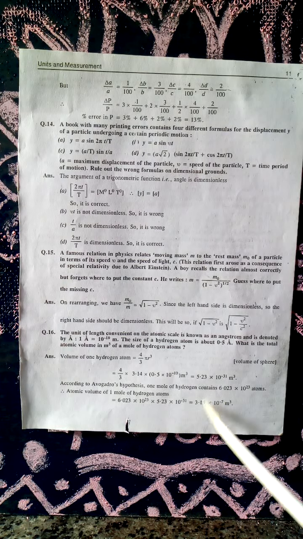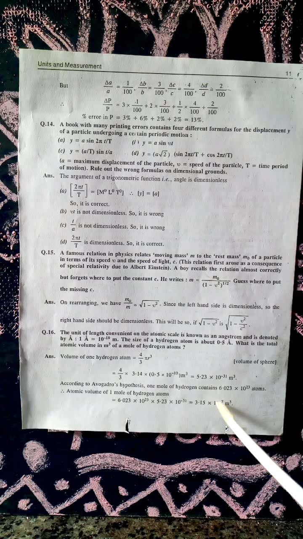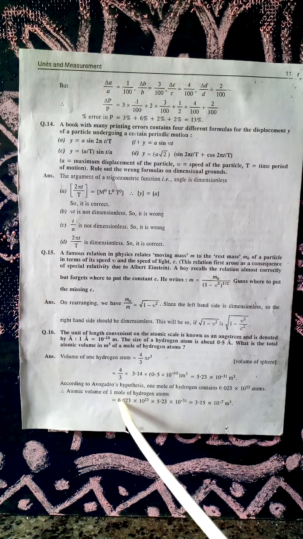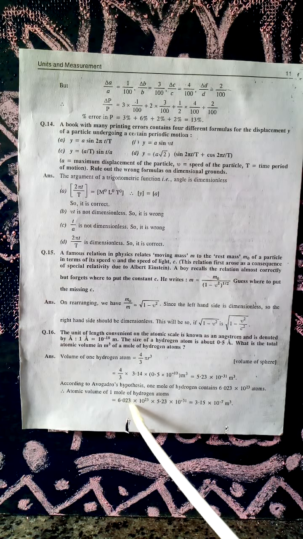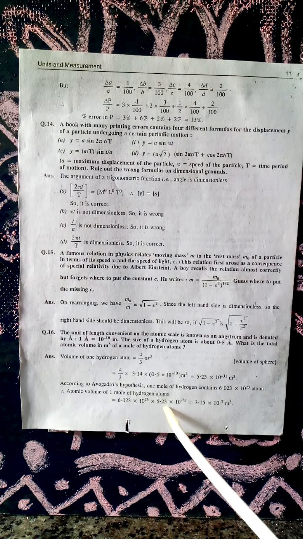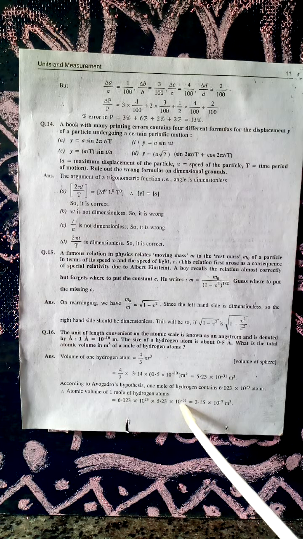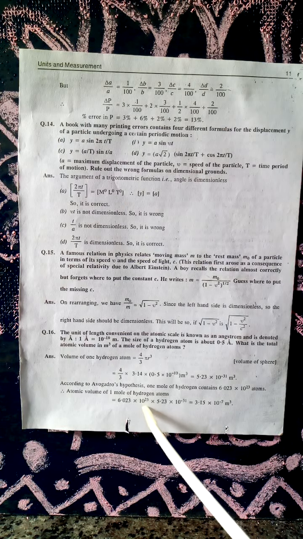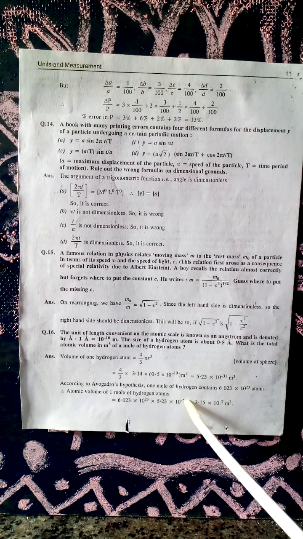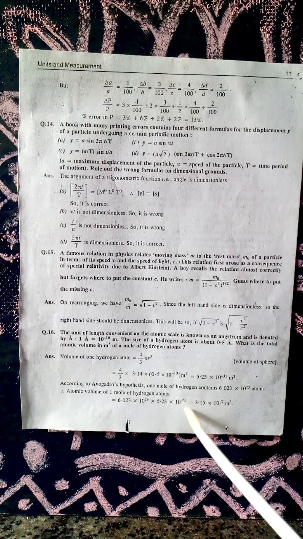See here why they have mentioned 10 to the power of minus 7. Very simple. First you multiply 6.023 into 5.23, and you'll get 3.15. Here 10 to the power of minus 31 and here 10 to the power of plus 23. Minus 31 plus 23 means how much?